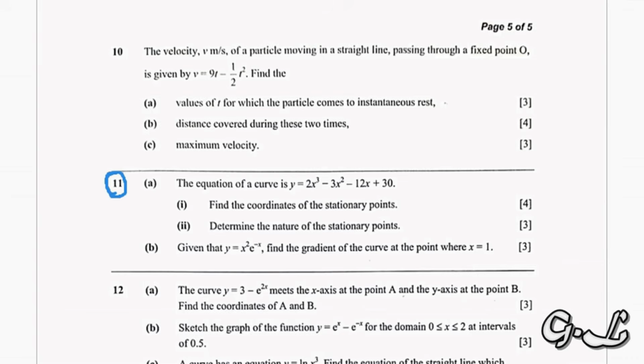Then part B states that given that y equals x squared e to the negative x, find the gradient of the curve at a point where x is equal to 1. So that is question number 11.